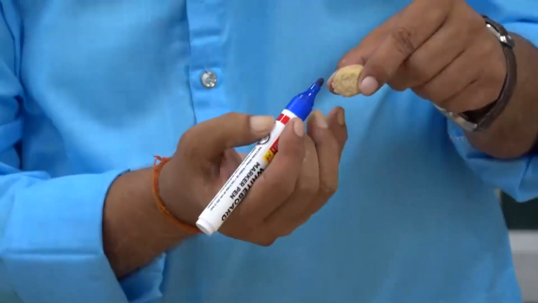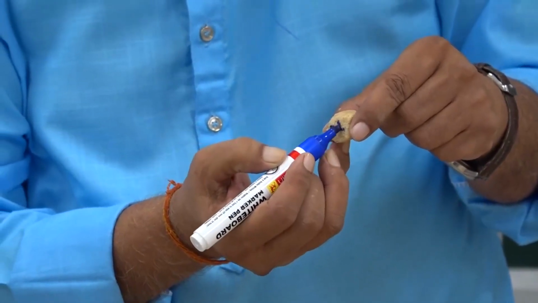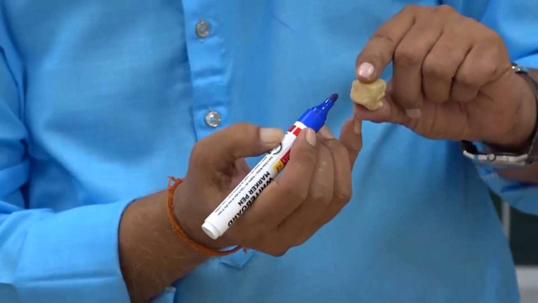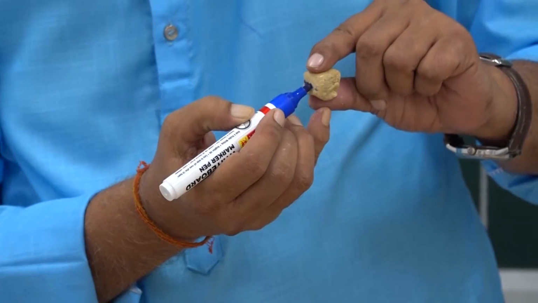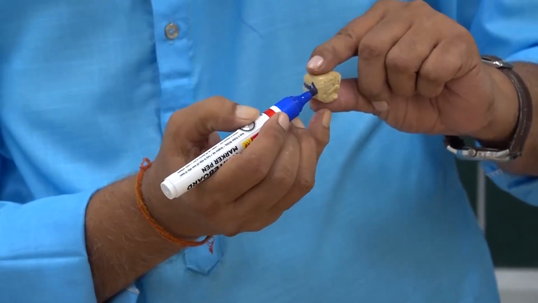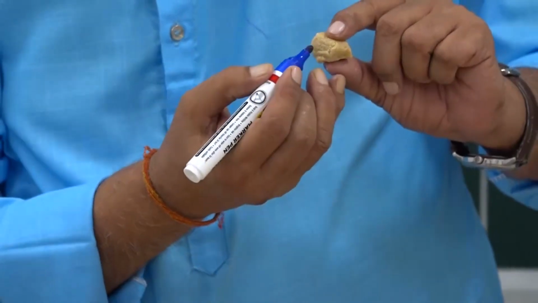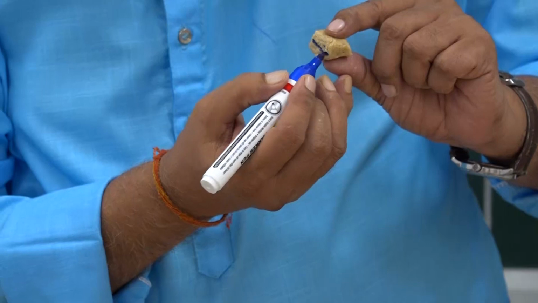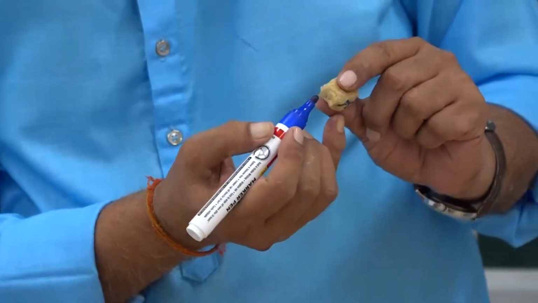So I draw current lines. Let me put an arrow here, and this is one. Then that same current continues here, the arrow is like this, the same current continues here, the arrow is like this, and then the same current continues here.